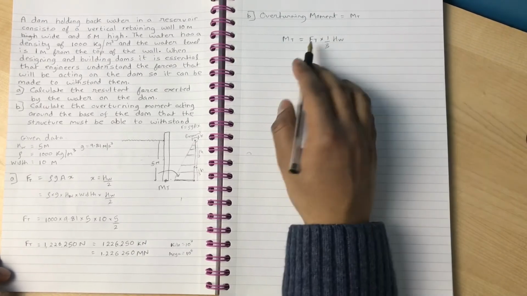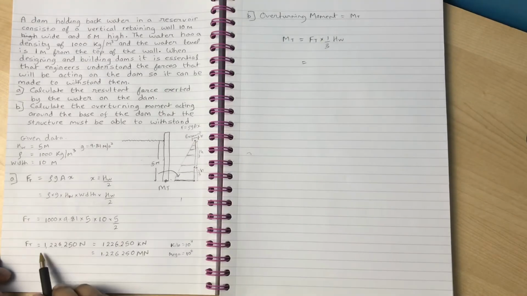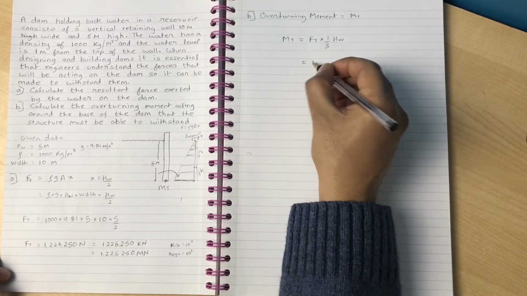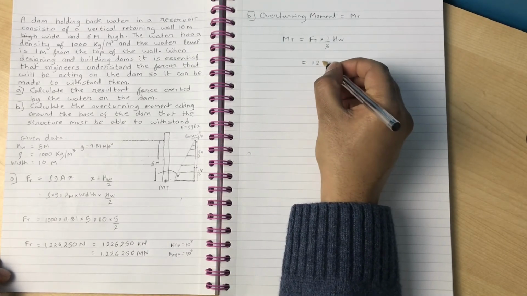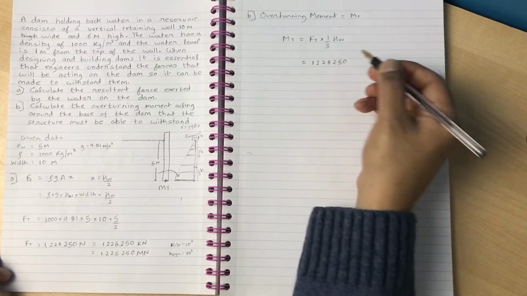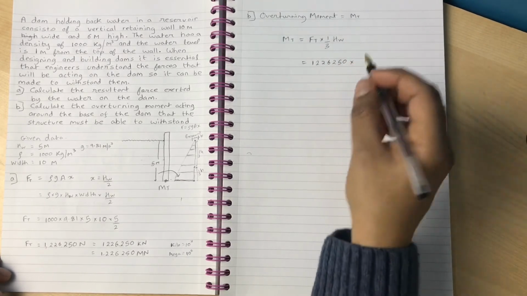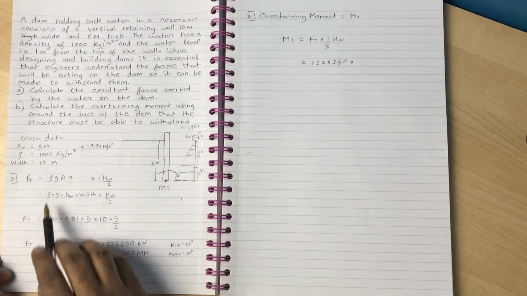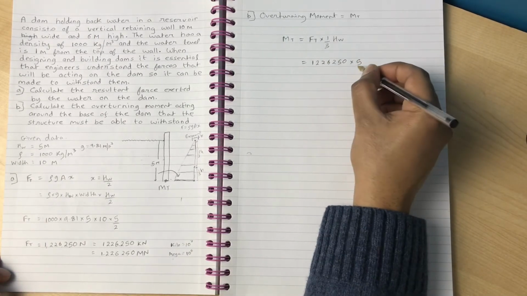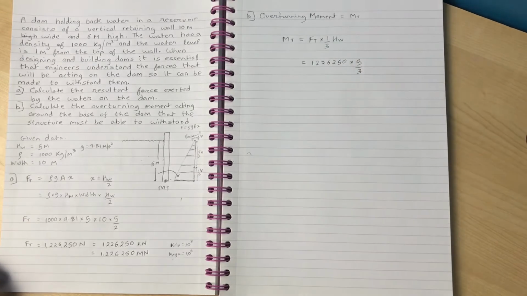So my F thrust is equal to 1,226,250 Newton times height of the water, 5 meters, over 3.